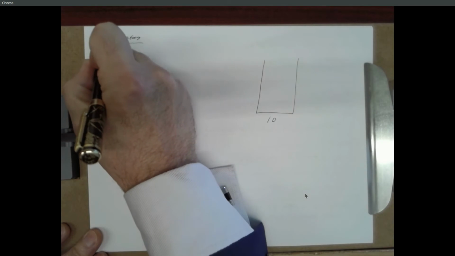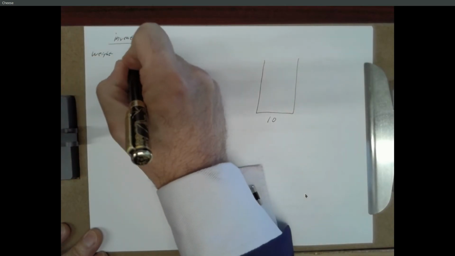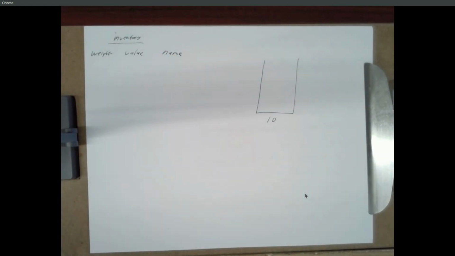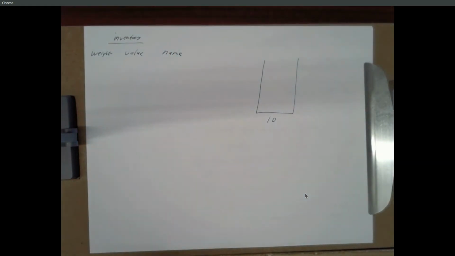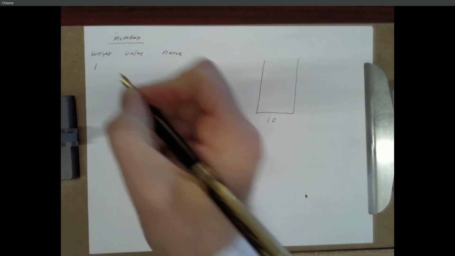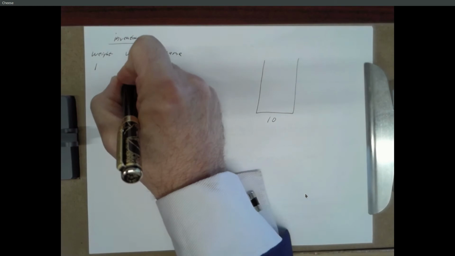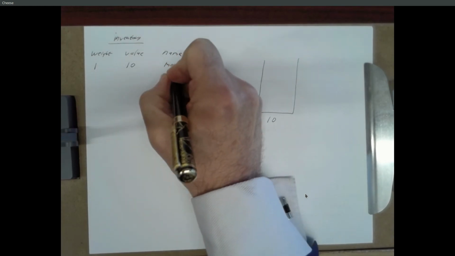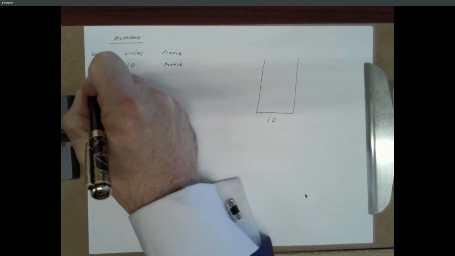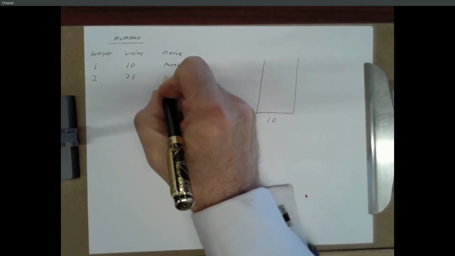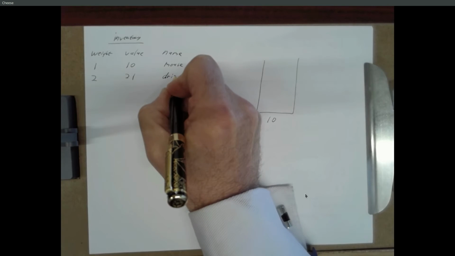Each item is going to have a weight, a value, and a name. Our 1 pound item is worth $10, and that's a mouse. We have a 2 pound item, which is worth $21, and that's a hard drive.